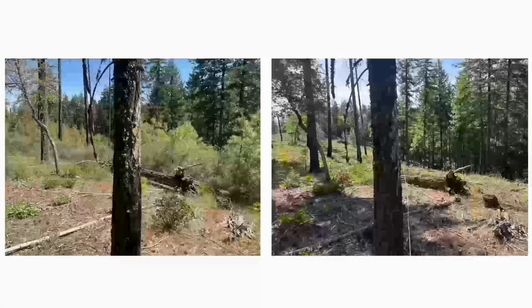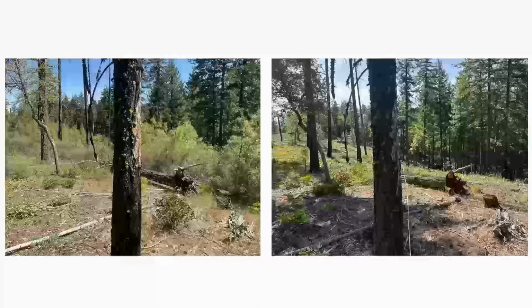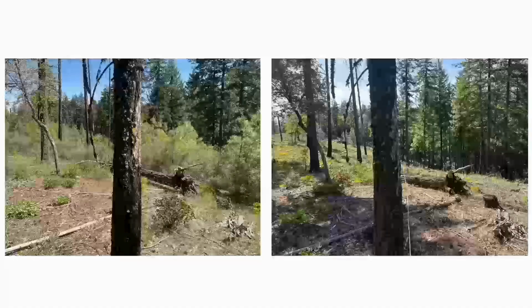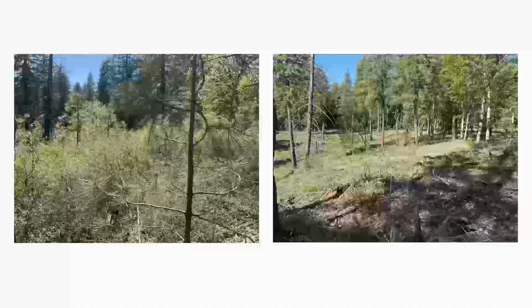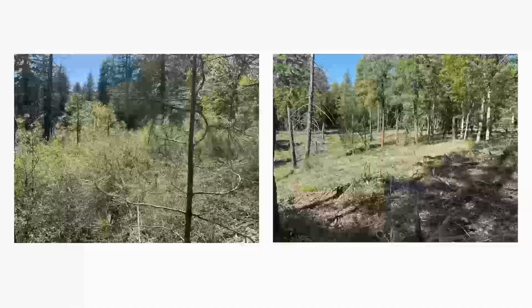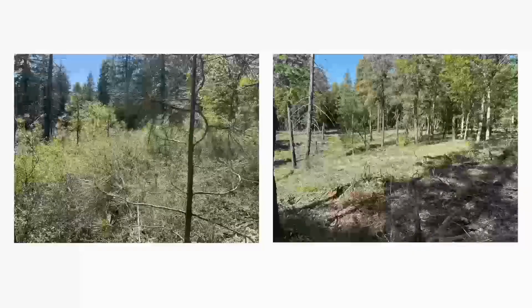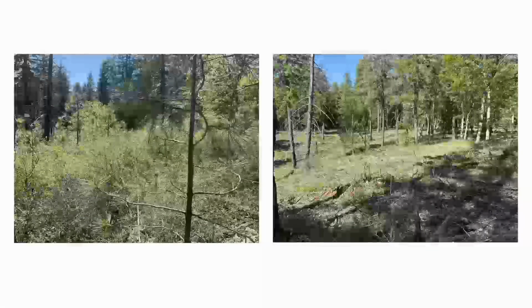With all of our monitoring plots, we take photo points along each transect to track visual changes. Before and after photos help tell the story really well. In this photo, you can see, not within our 50-foot plot, but beyond that, there was a lot of shrub and small pine saplings that were removed with the treatment. Here is another example showing how on the left it was fairly dense before and a lot more open after treatment.